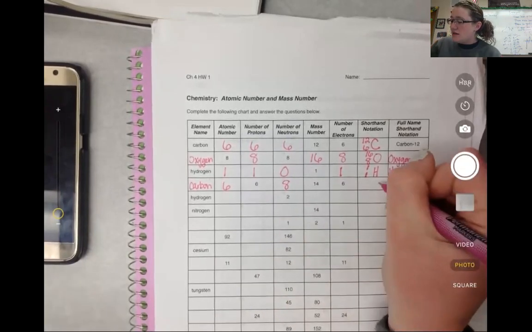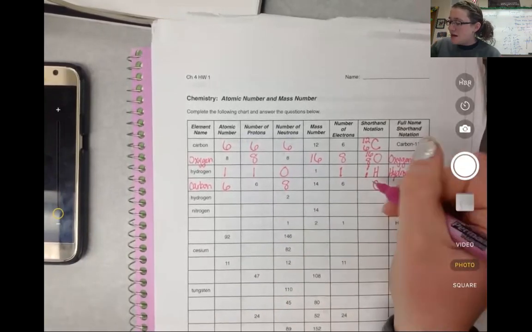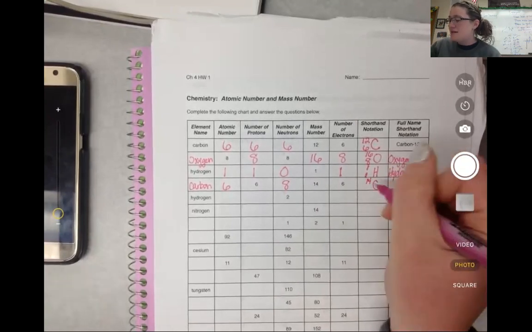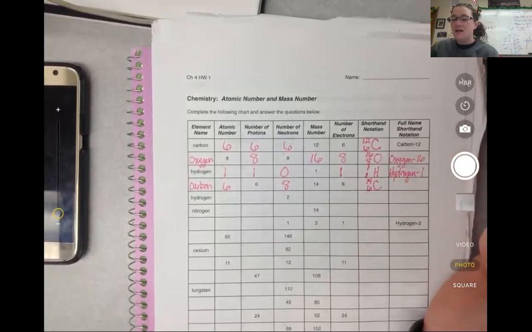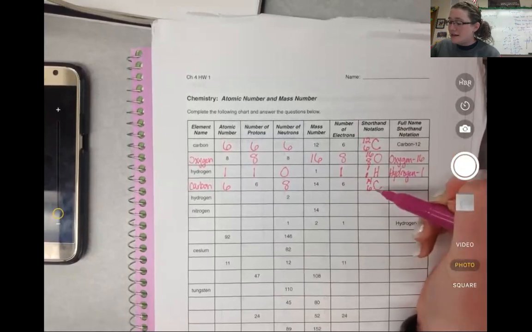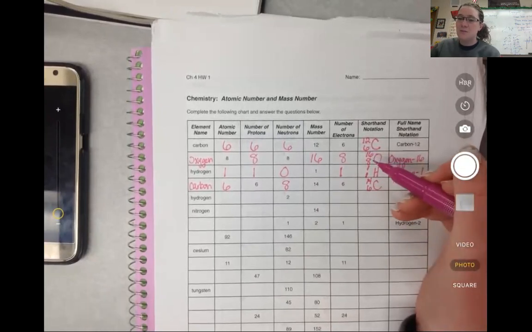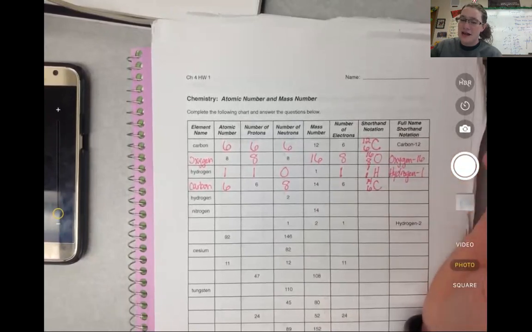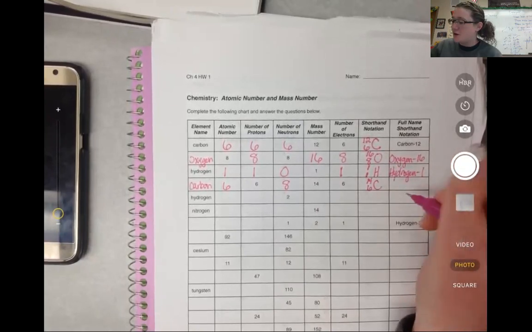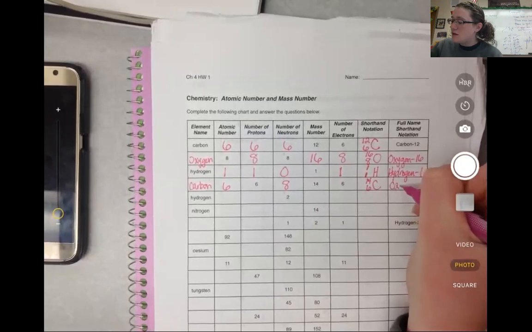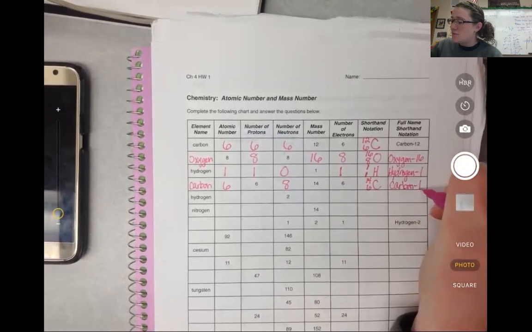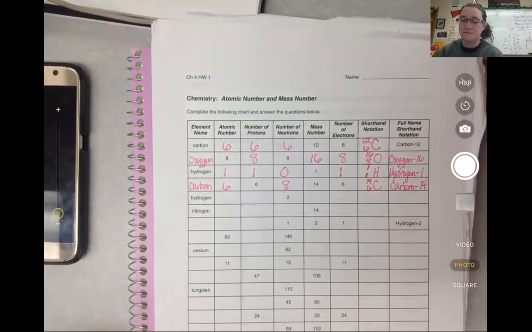And so this would be, again, a C for carbon, this time a 14 up top and a 6 on the bottom. Again, one thing you should notice is that in both of our carbons, I have a 6 on the bottom because that's number of protons, which has to stay the same for dealing with carbon. And so instead of this one being carbon 12, this one is carbon 14.